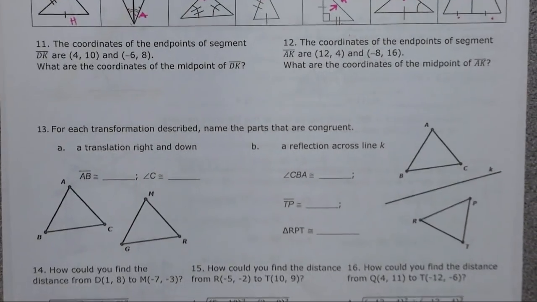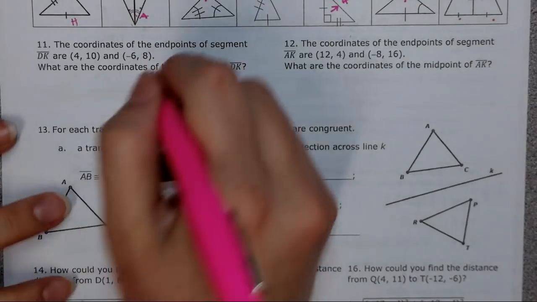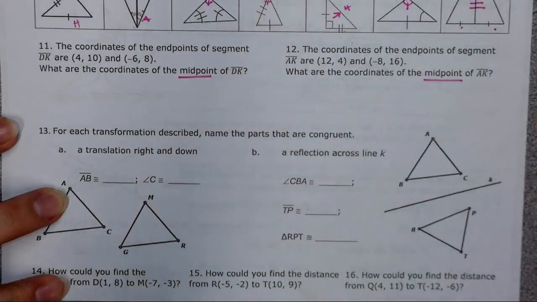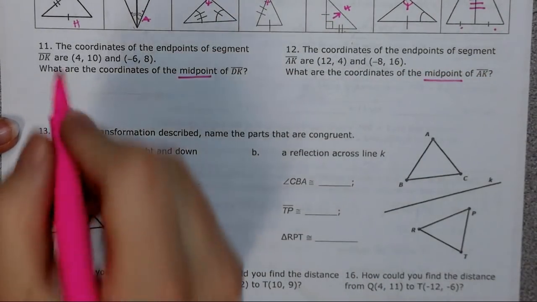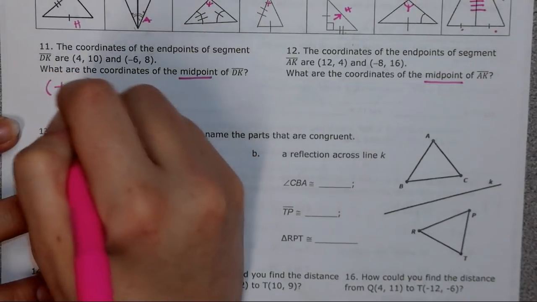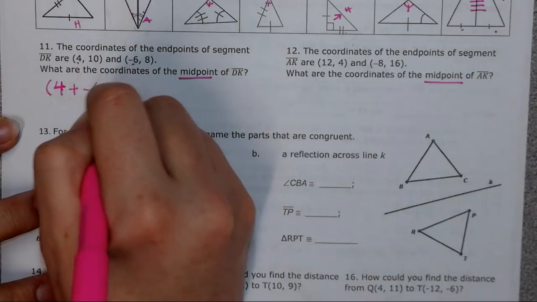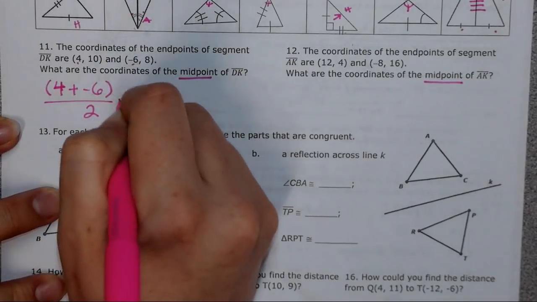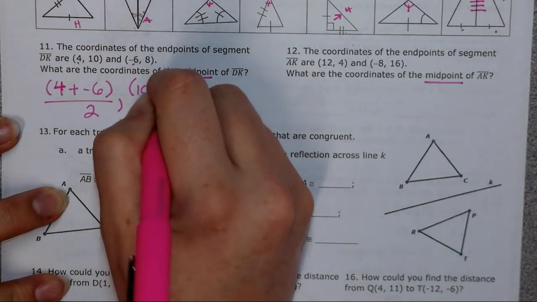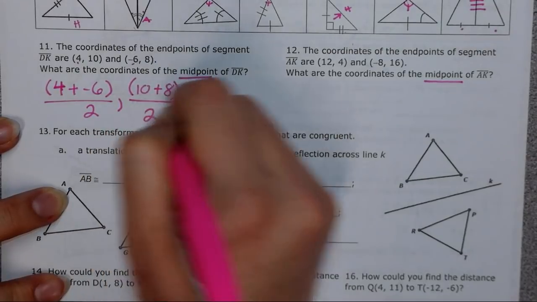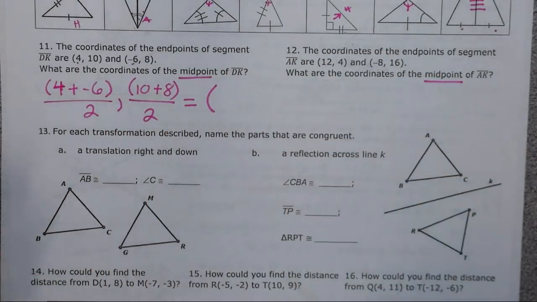Okay. Number 11 and 12 are asking you to find the midpoint. So you're going to use the midpoint formula here, which just says that you add your x values, so 4 and negative 6, and divide by 2, and add your y values, and divide by 2.